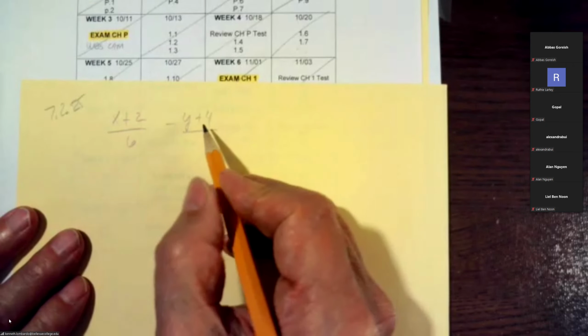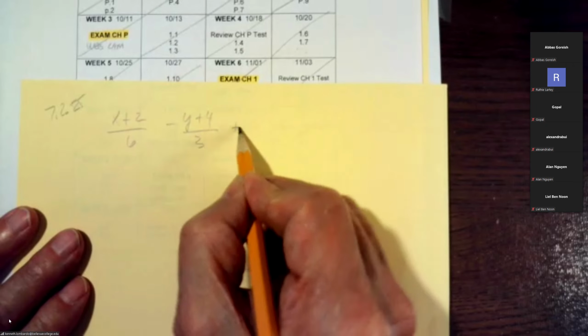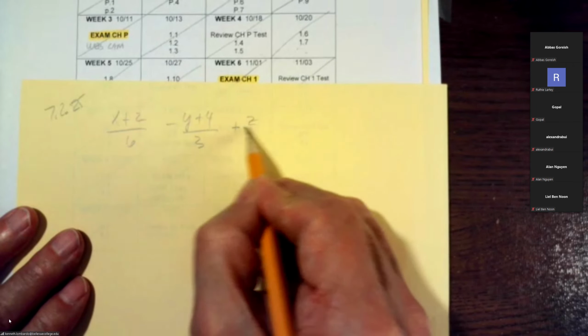All right, let's take a look here. I think I've got the right problem up here. 7.2, 25, that's (x plus 2) over 6, right? Yes. Over 6 minus (y plus 4) over 3 plus z over 2 equals 0.